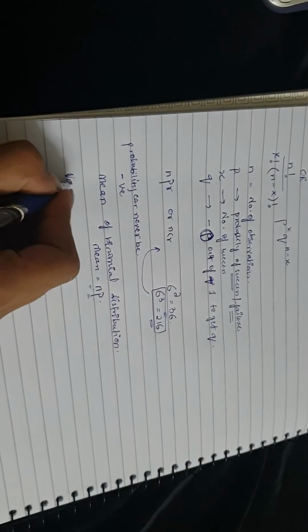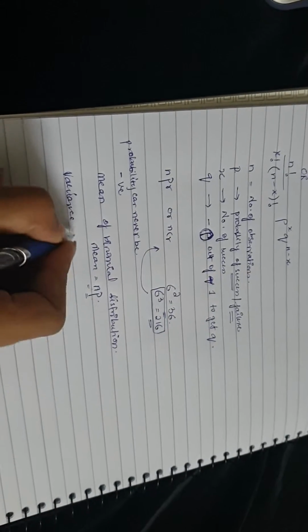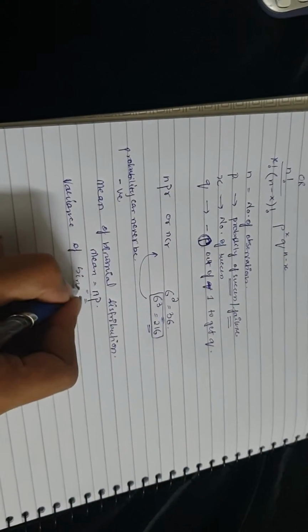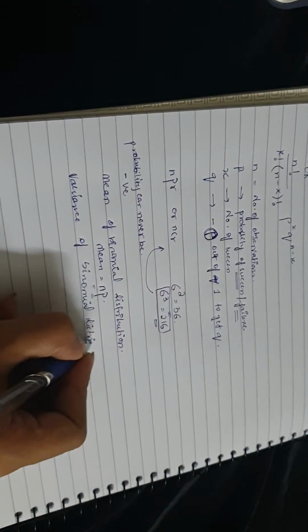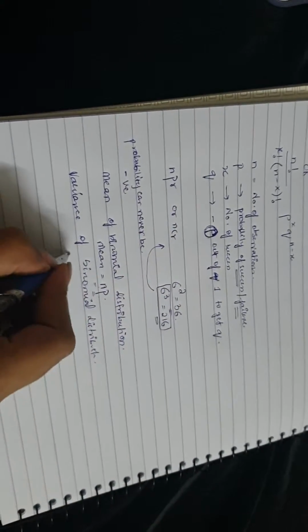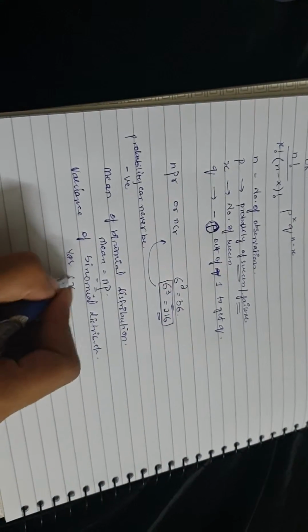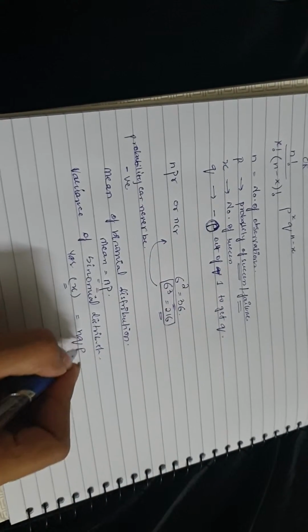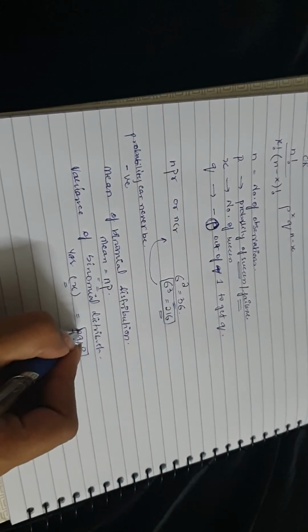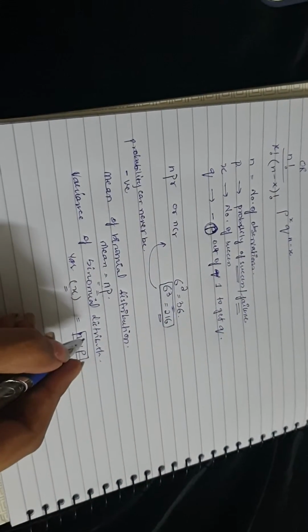Another formula is the variance of the binomial distribution. The variance of the binomial distribution can be found by putting the formula variance of x equals n q p. We are multiplying all three to get the variance of the binomial distribution.